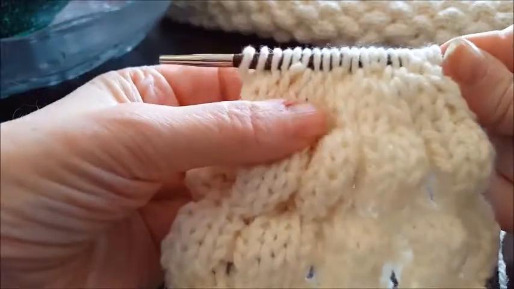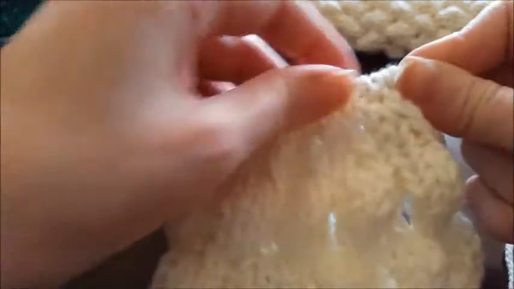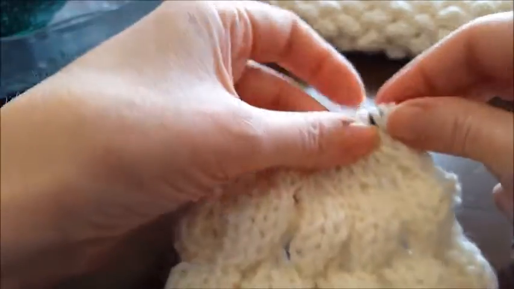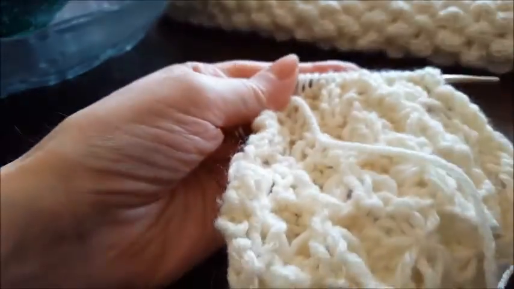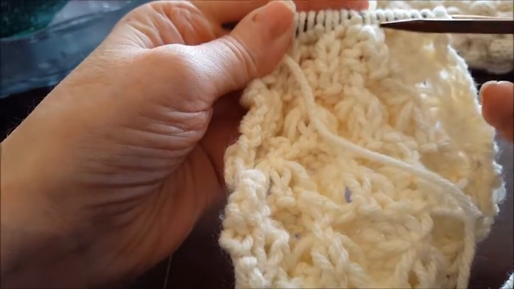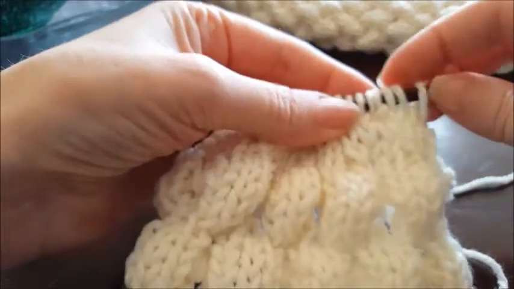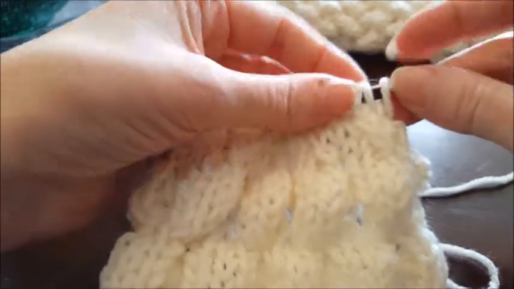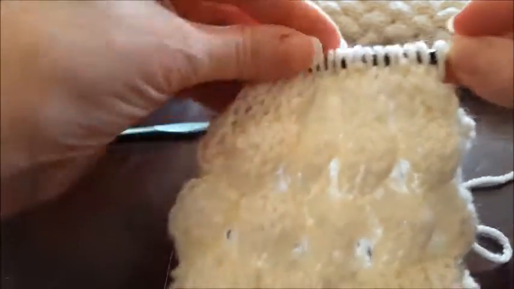This is a 4 stitch repeat plus 1, and I've started out already just to save some time on the video. I've done some rows already. As you can see here, there's 1, 2, 3, 4, and I'm on my 5th row. It's an 8-row repeat, and you're doing a knit 3, purl 1. So you can see there, knit 3, purl 1, knit 3, purl 1.